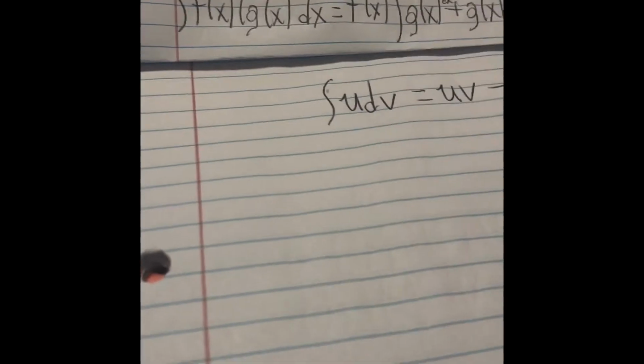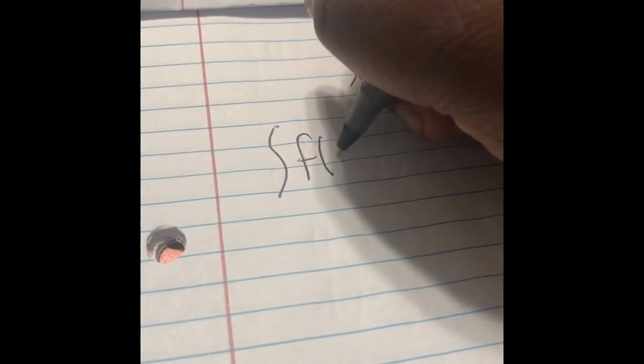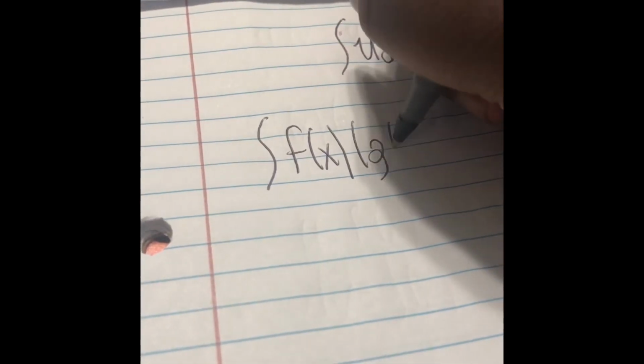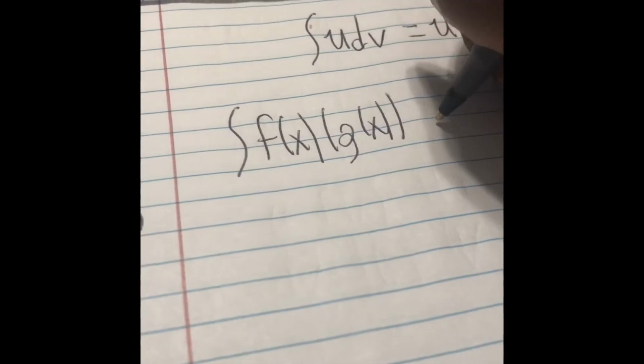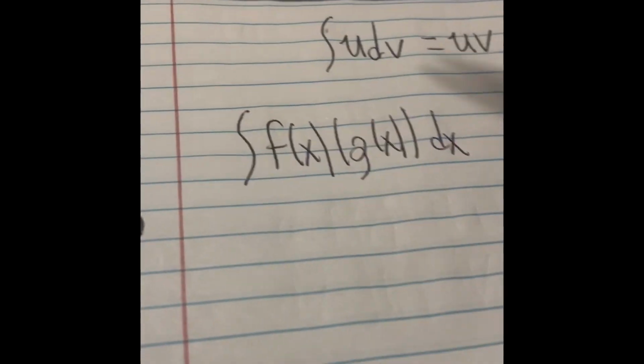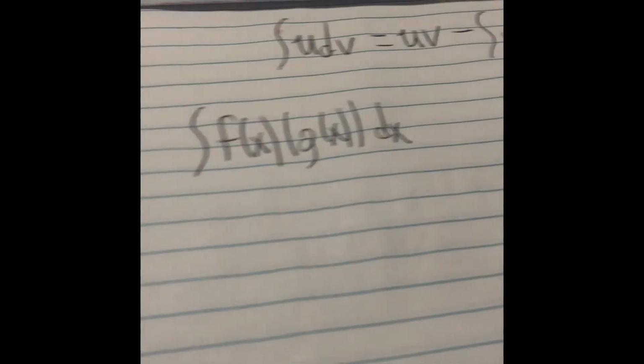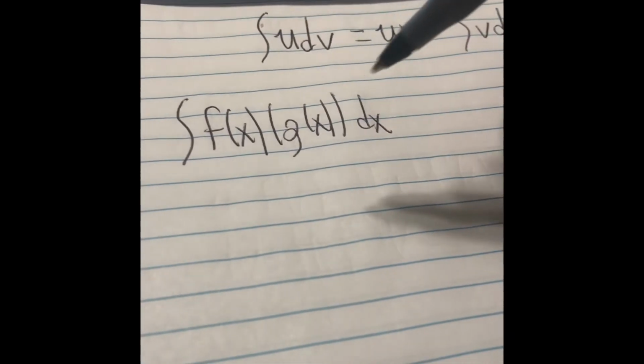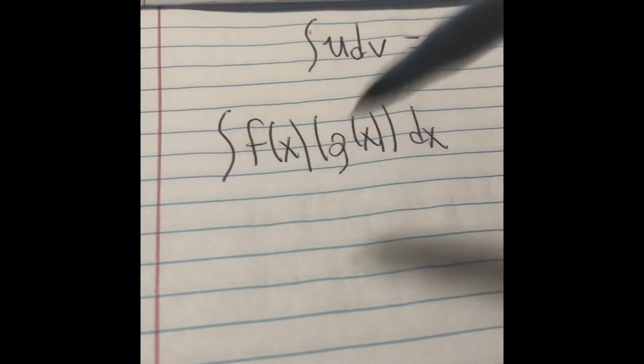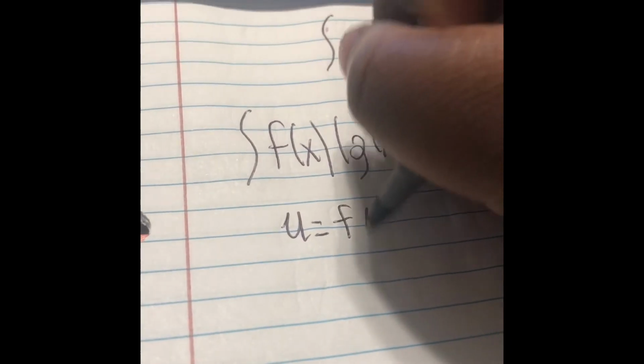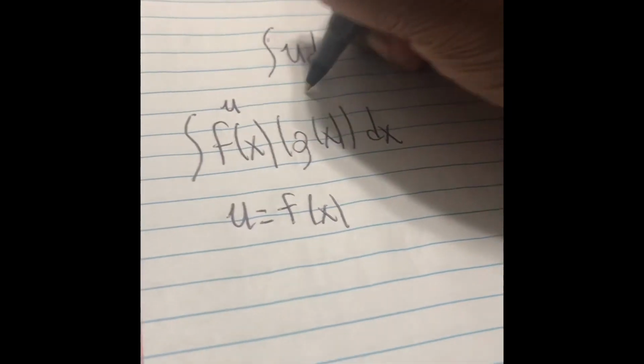Okay, so we're going to take the first part like I said up here. So we have f of x, g of x, and then dx. Okay, so now we're going to try to get that into this integration by parts formula. Since this is a general formula, I'm not going to be looking for any logs or exponential, algebraic, or anything. It's just a generic way of trying to get into this. So I'm going to make u equal to f of x. So I'm going to make this my u, and I'm going to make this my dv.